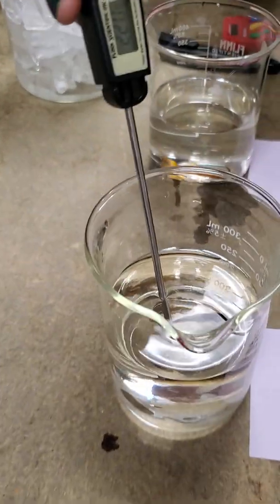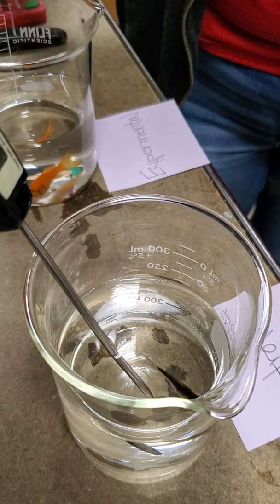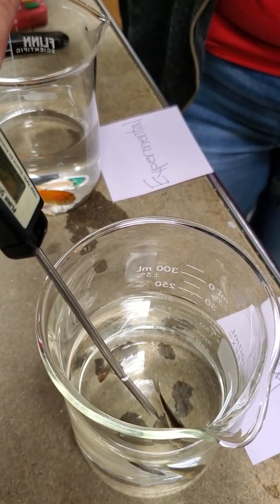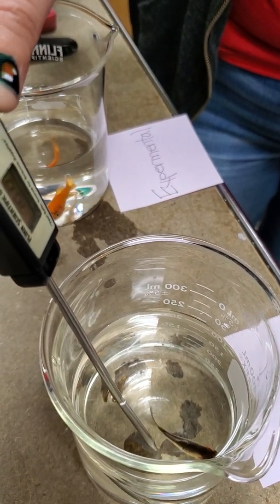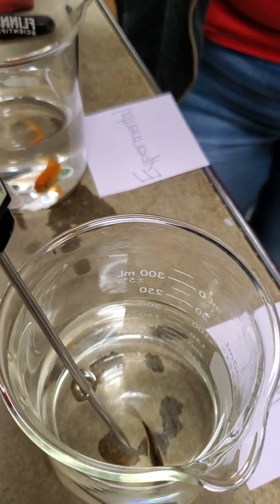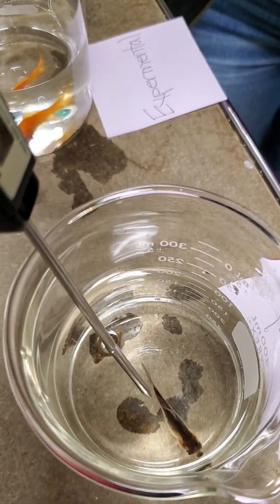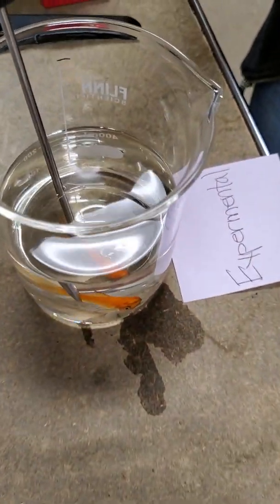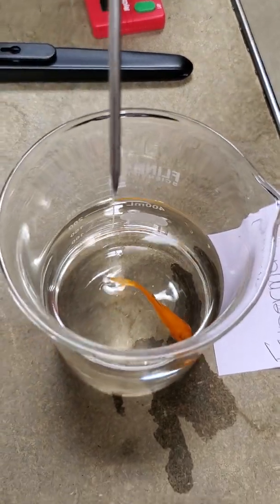So for our control goldfish, our baseline temperature is 18.2. And for our experimental, it is going to be 18 degrees.